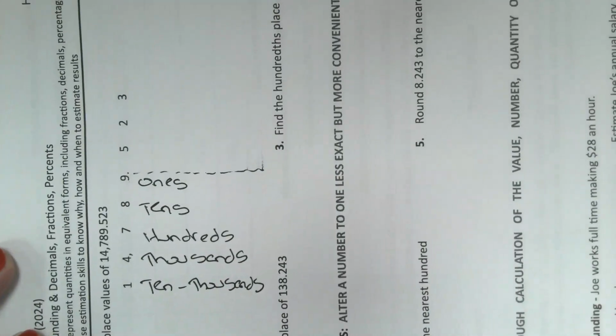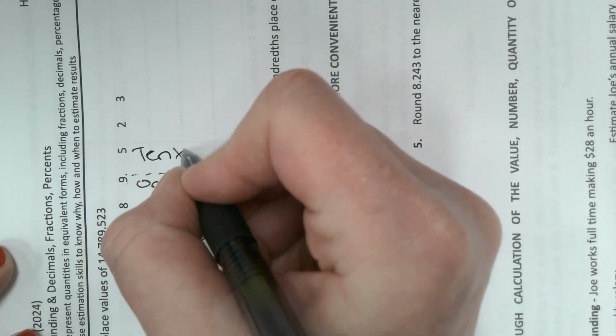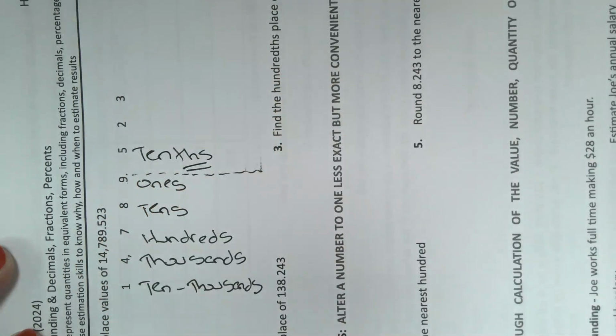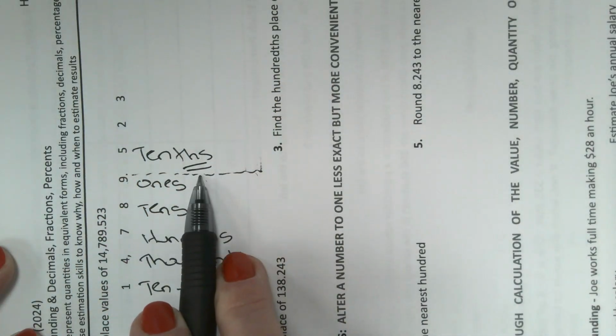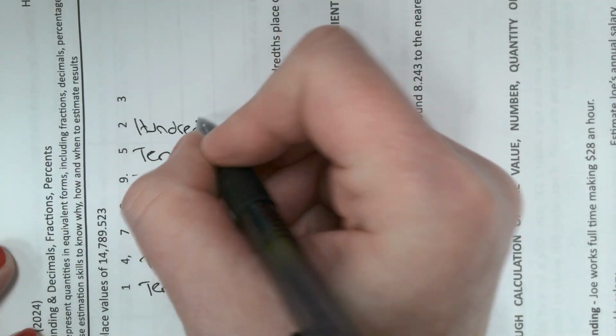And then when you go to the other side, to the right of the decimal, this first one here is the tenths. I really ended it in THS. Please recall that everything to the right will end in THS. The next one is the hundredths and thousandths.